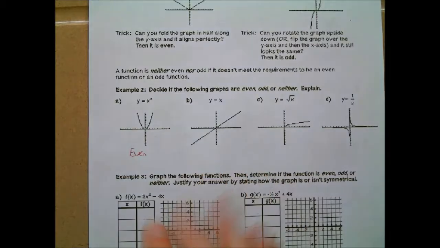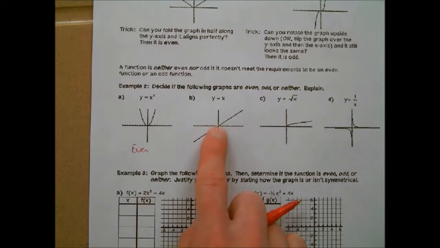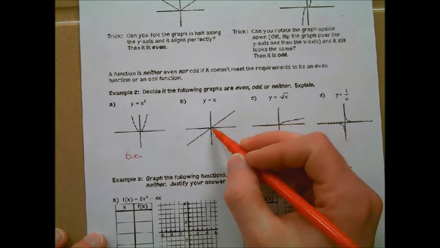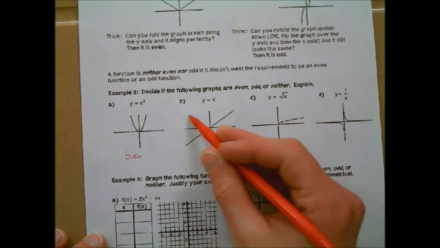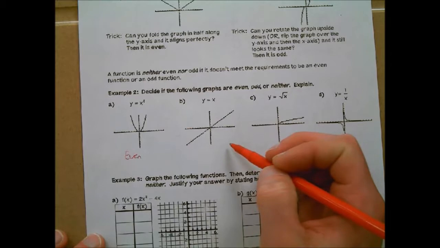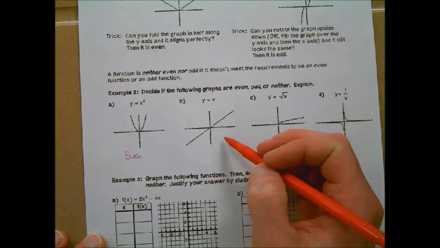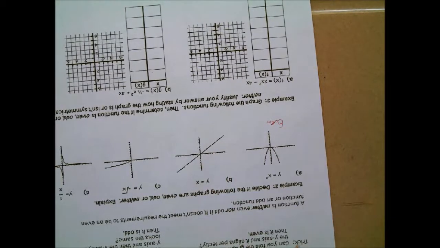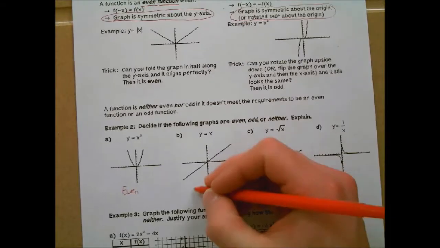Y equals x. Is that one even? No, if we fold along the y-axis, it's not going to quite match up. This upper piece would fold over to here, and this bottom piece would fold over to here. So they don't quite match up, so it's definitely not even. Is it odd? Could we rotate? Yeah, rotate 180 degrees, and you can see it matches up perfectly back to where it was before. So yes, this one is odd.